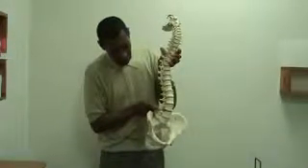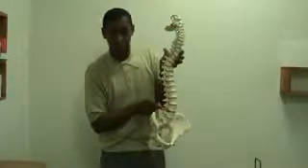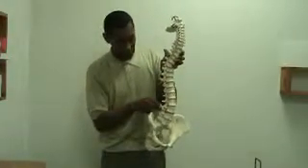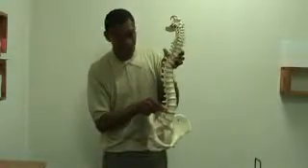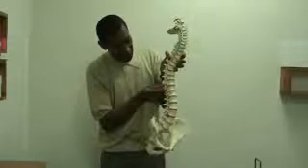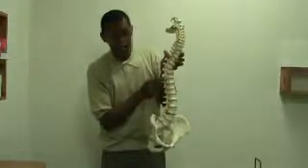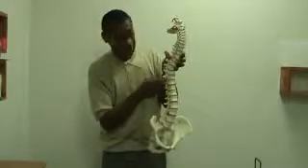Now what it can do when it does that is actually put pressure on these yellow areas here, and this is an example of a spinal nerve. So wherever this goes to, we'll be getting pressure from this bulge. And you'll see that the spinal nerves run all the way up the spine, and they come out at different areas, but you'll see they come out in between the segments and behind the discs.